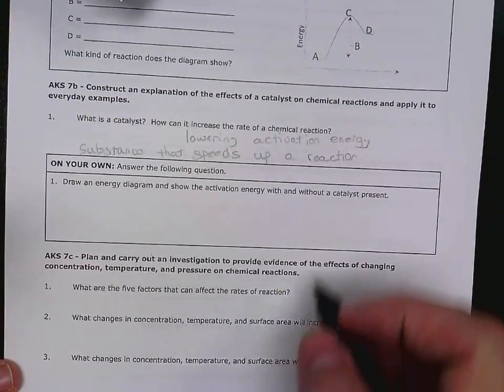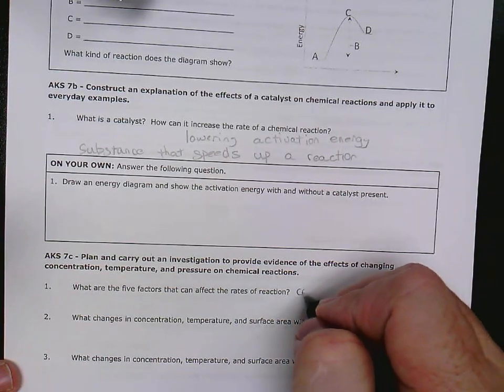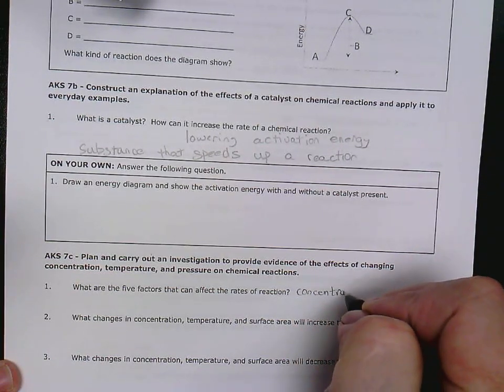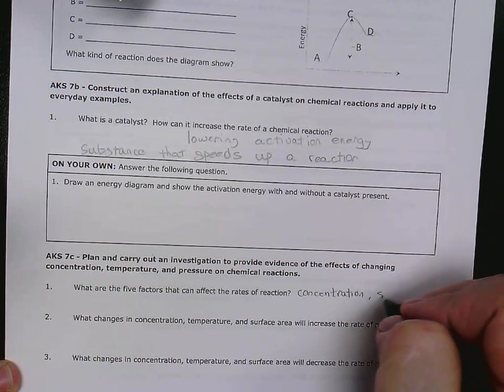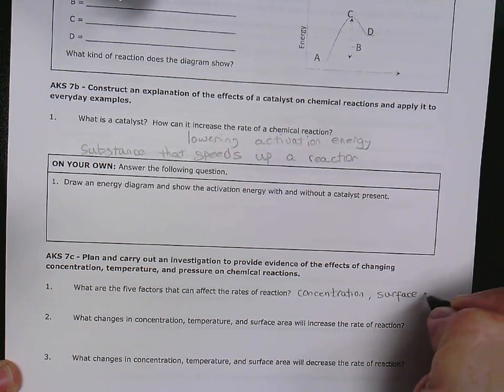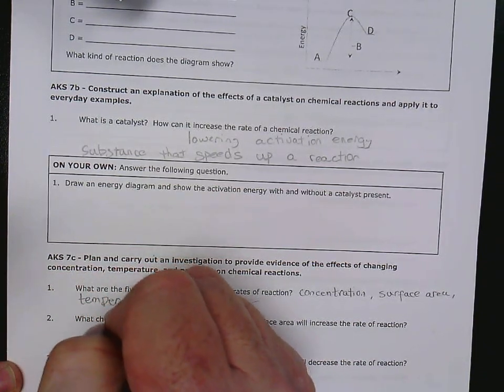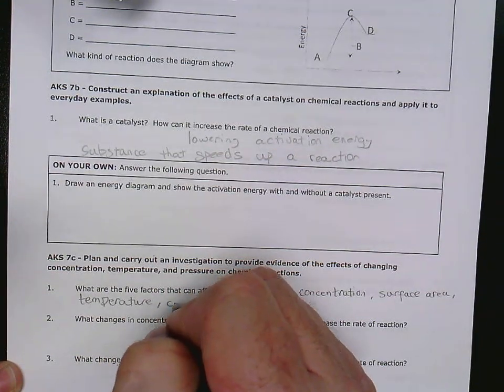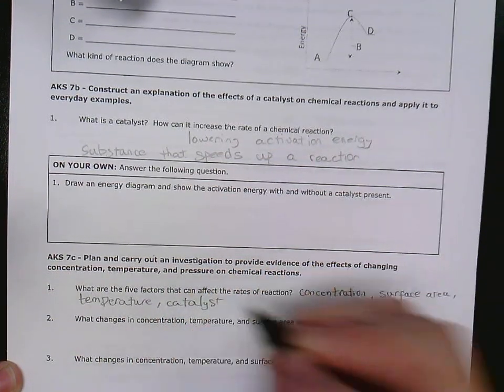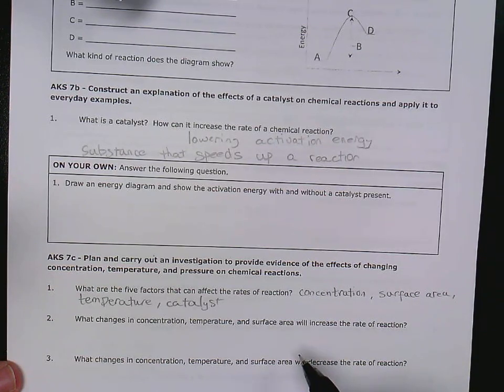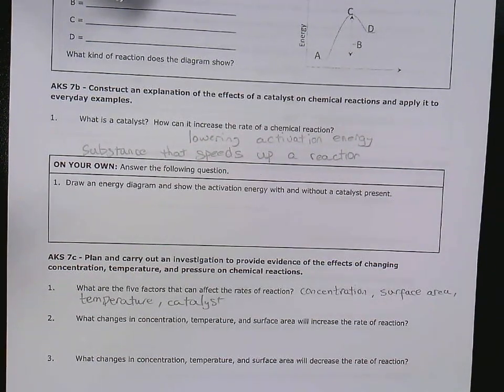What are the 5 factors that can affect the rate of reaction? That's going to be concentration. That's going to be surface area. That's going to be temperature. That's going to be a catalyst. What is my 5th one? Concentration, surface area, temperature, adding a catalyst. Oh my God, what am I forgetting here? Oh man, I hate forgetting stuff. Let's take a quick look.